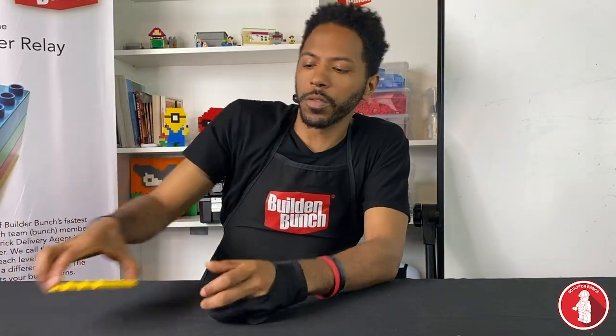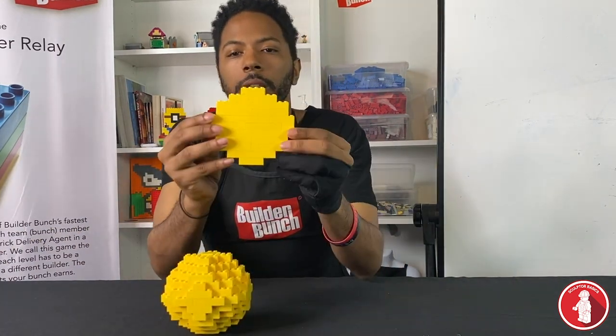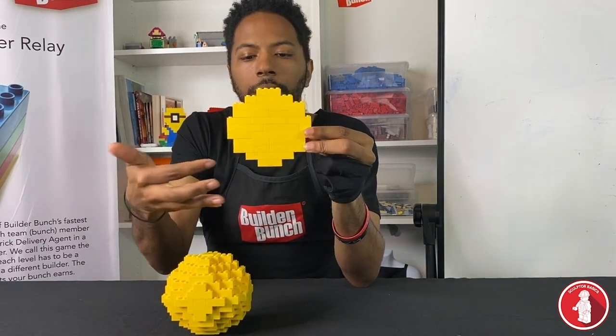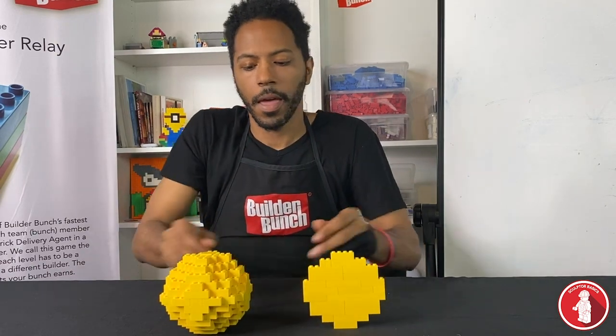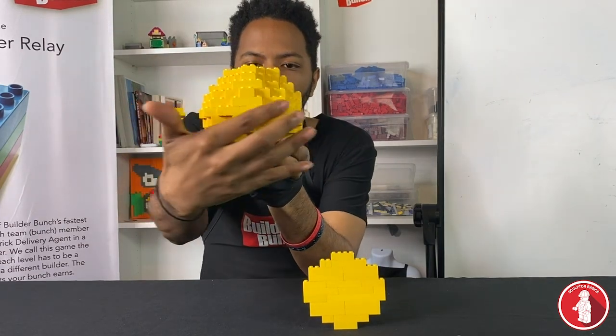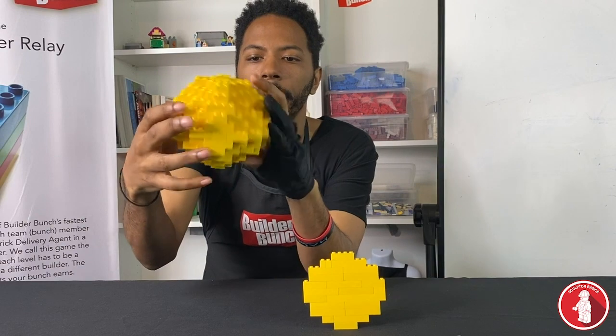This also holds true for circles and spheres. We have a circle and we have a sphere. Our circle is still a flat 2-dimensional object, so it's got height and it's got width, or in this case a diameter. And our sphere has height, it has width, and it also has depth. You can see all around it.